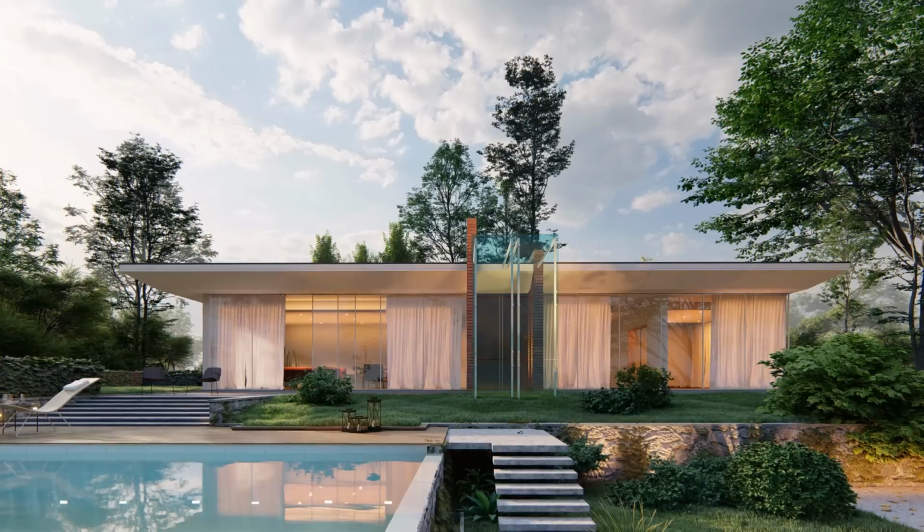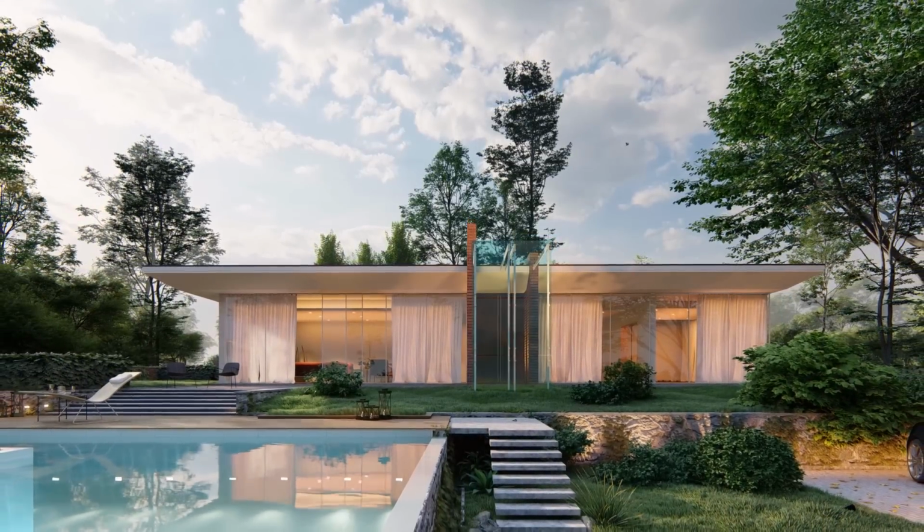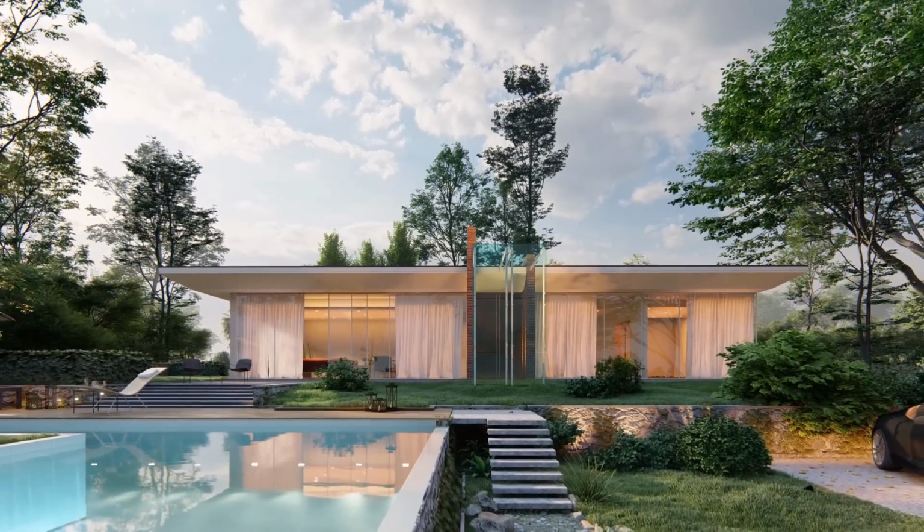Forget what you've heard about rendering. Lumion is different. With Lumion, your clients will finally be able to see and feel the beauty of what you created in its final setting as you designed it.